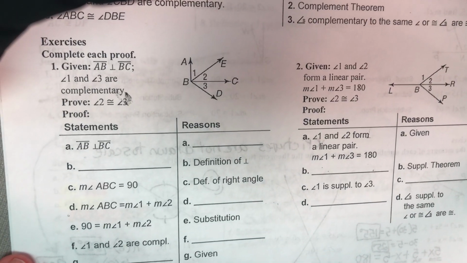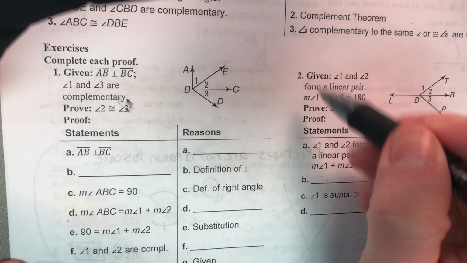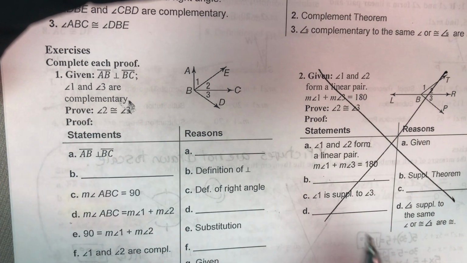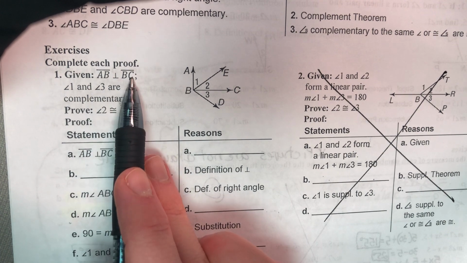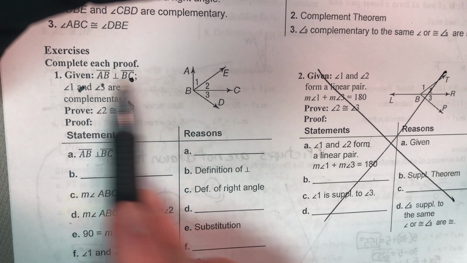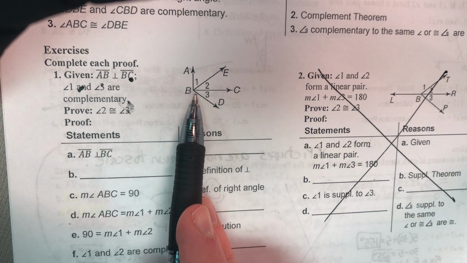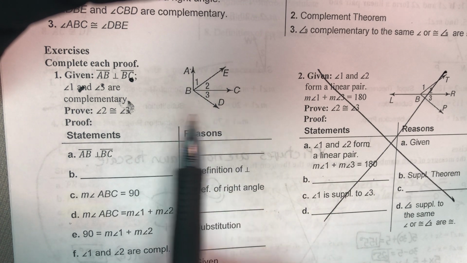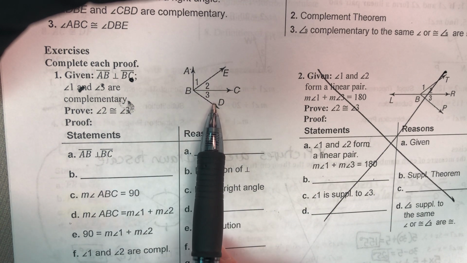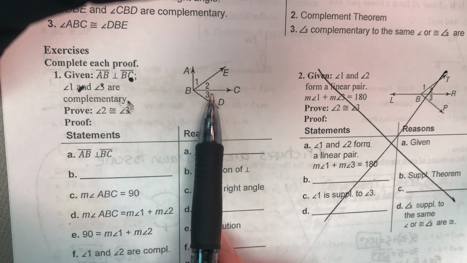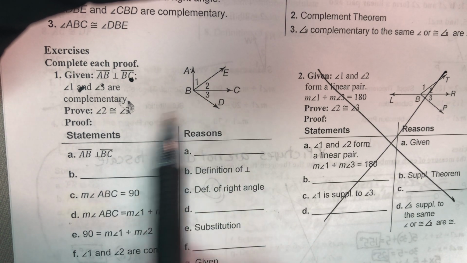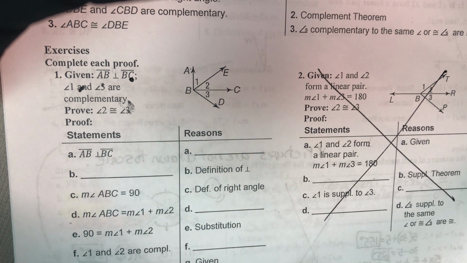Okay, we're going to go down here and do number 1. We're going to skip number 2. It says complete each proof. Given that segment AB is perpendicular to segment BC, and angle 1 and angle 3 are complementary, so 1 plus 3 is 90. Prove that angle 2 is congruent to angle 3.